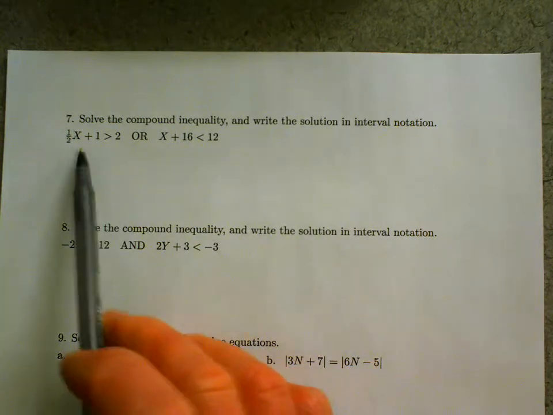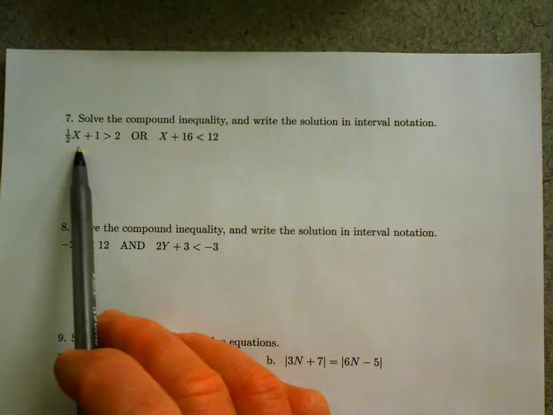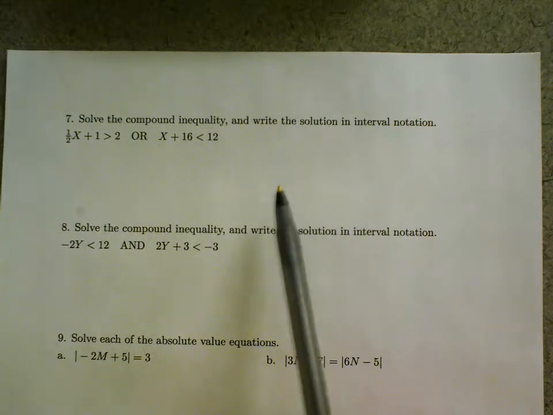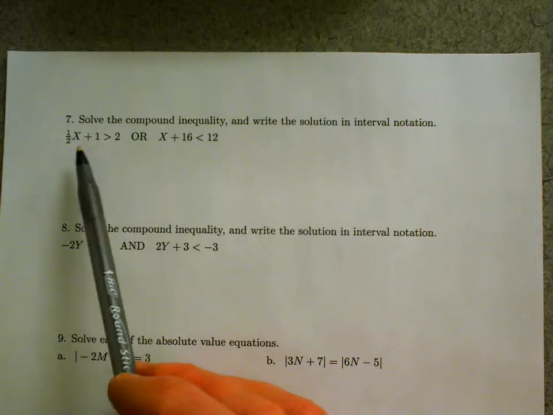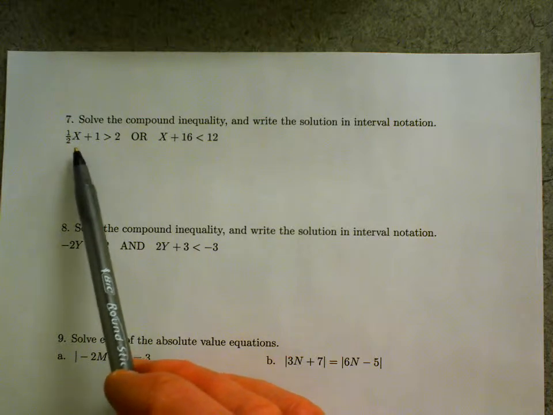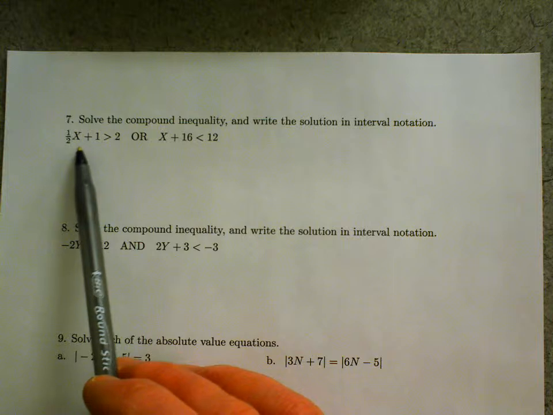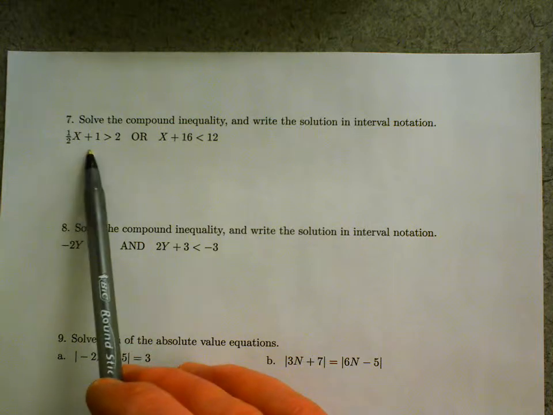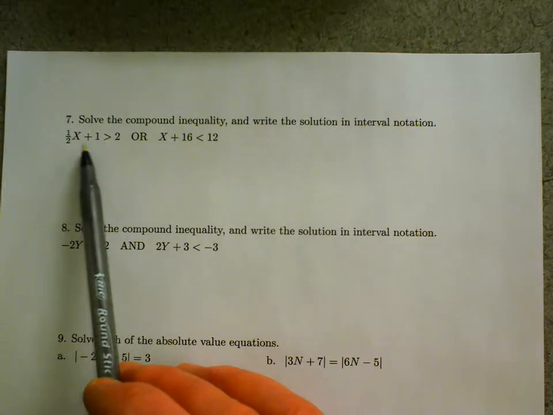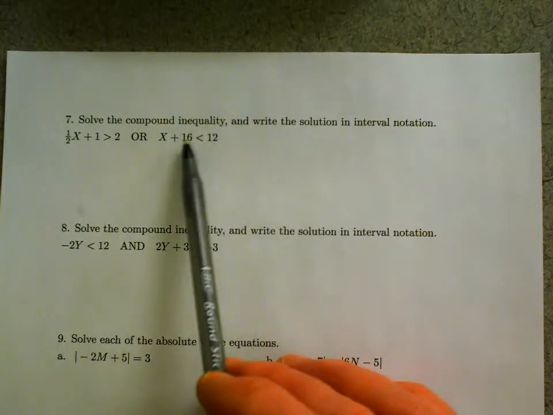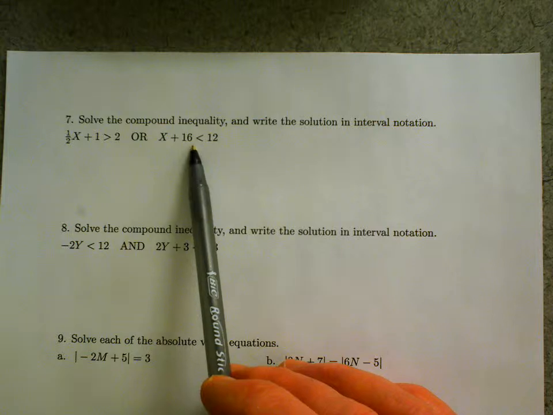Okay, so the solution to this compound inequality are all of the real numbers that we can replace x with, where either the inequality on the left side is true, or the inequality on the right hand side is true.